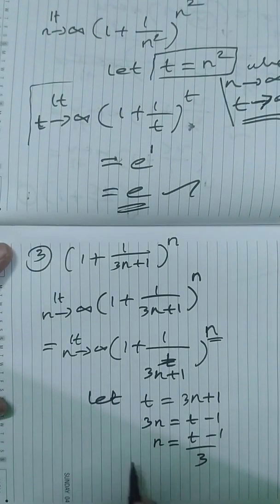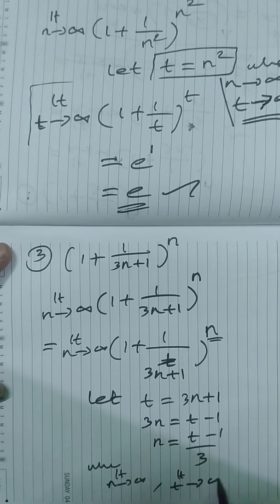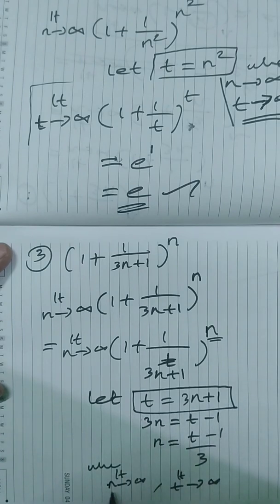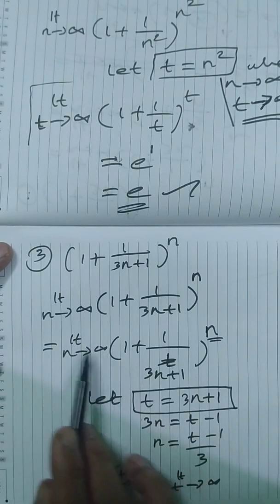Next the limit also will be changed. That is, when limit n tends to infinity, t also tends to infinity according to this. Now we are going to substitute. Here the parameter will be changed.